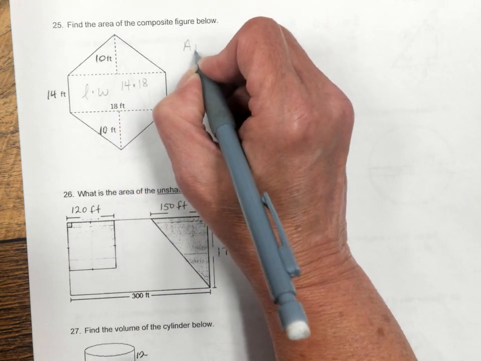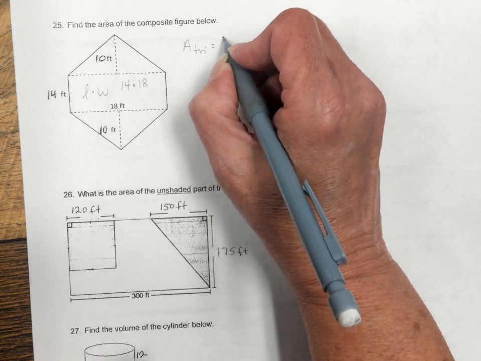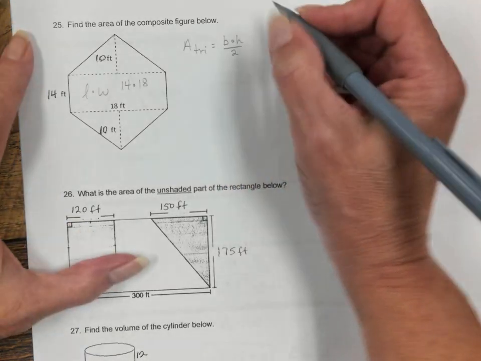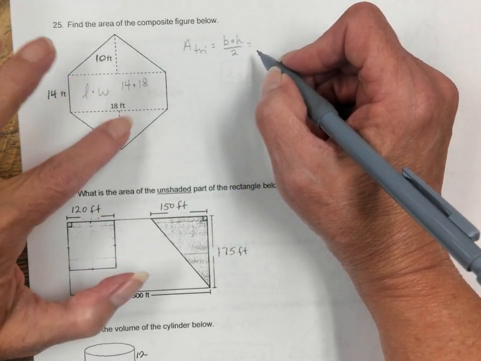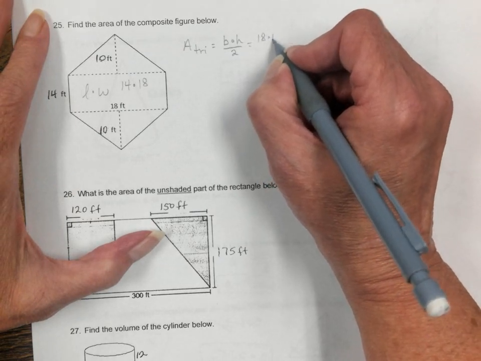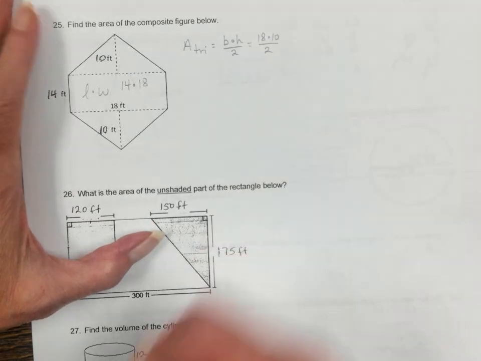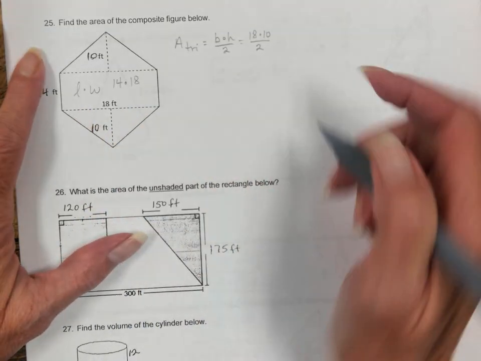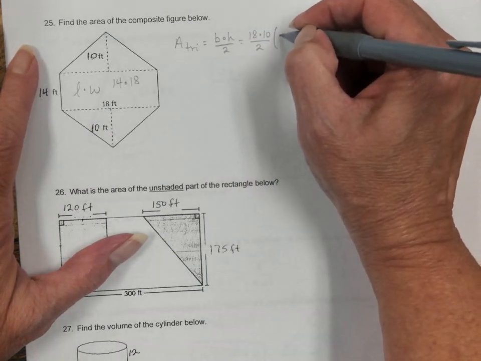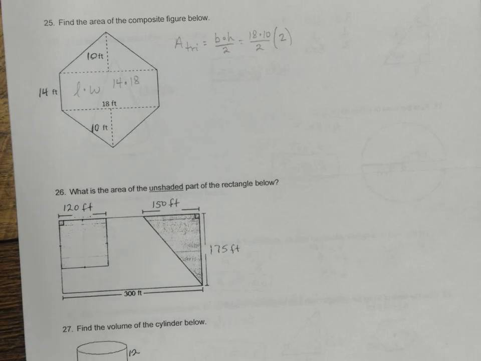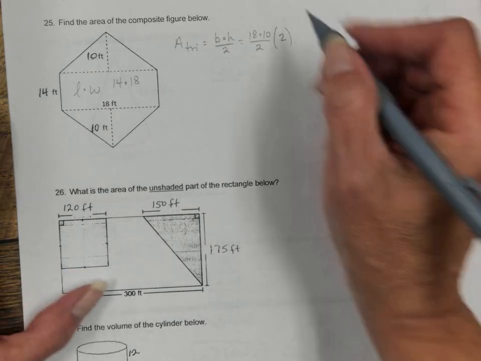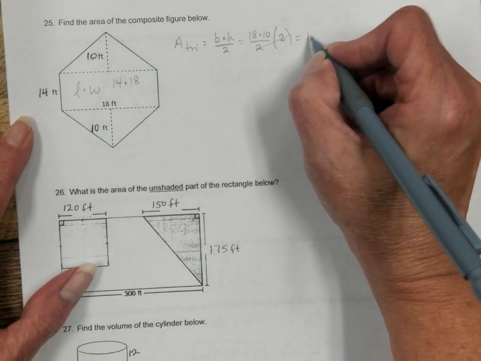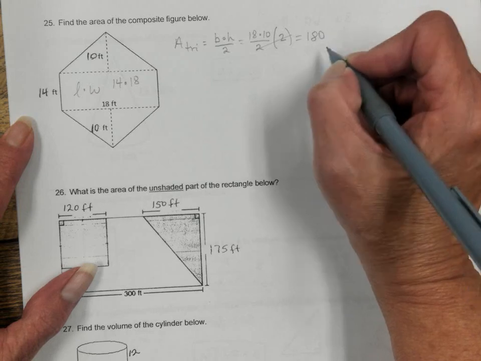Now, the area of a triangle is base times height divided by 2. So in our case, our base will be 18. Our height is going to be 10. We're going to take all of that and divide it by 2. But Ms. Hart, we have the exact same one over here. Okay, well, let's take the same two triangles and say, whatever that area is, we need it times 2. Which will allow me to do this and cancel out those 2's. And the area of that triangle then is 18 times 10, or 180.